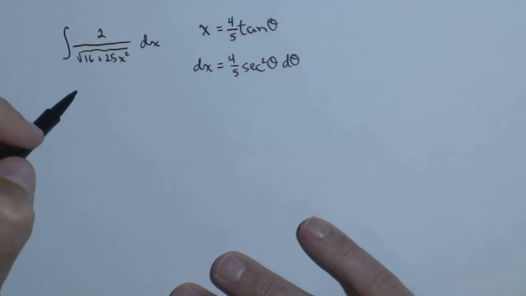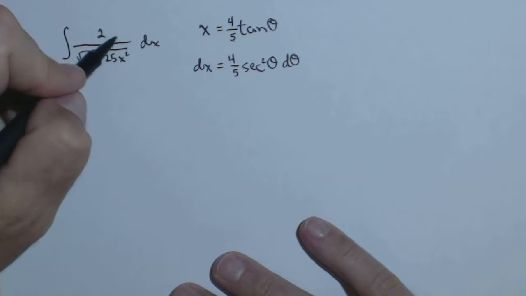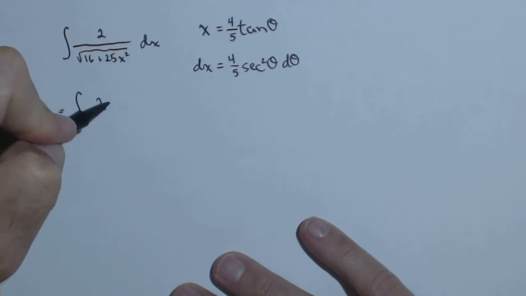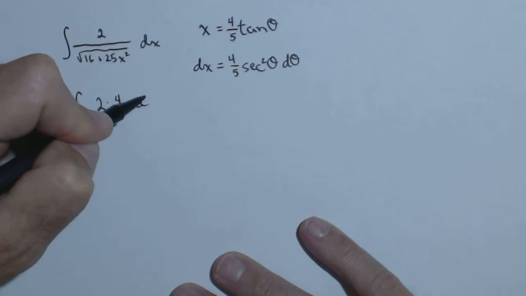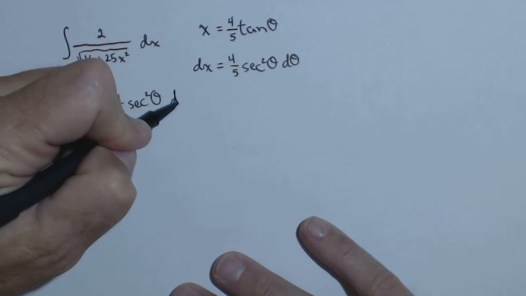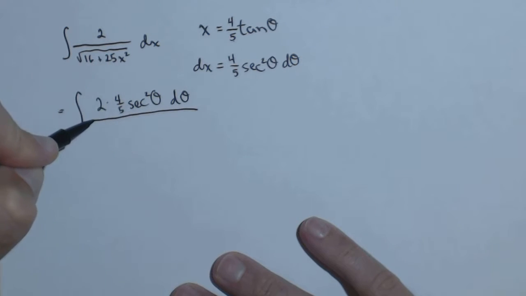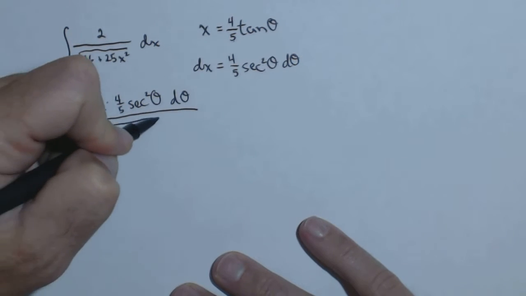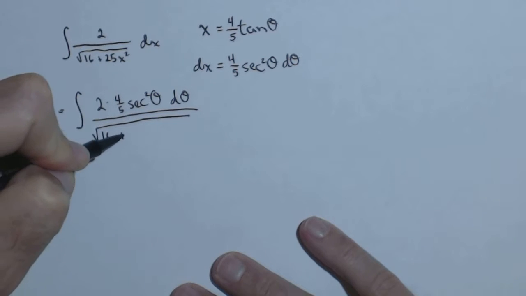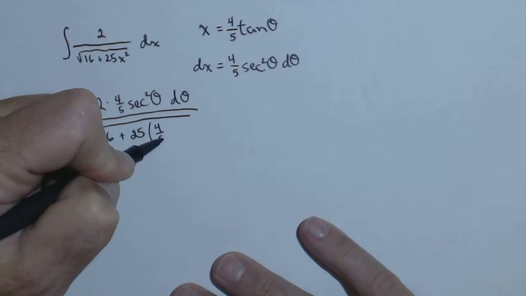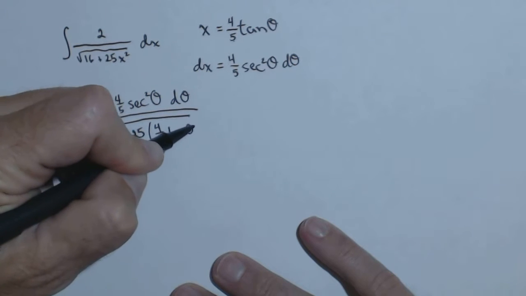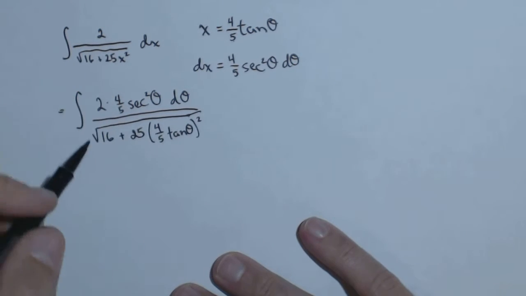Let's sub everything in and see where we're at. So subbing in my dx, I've got 2 times 4/5 secant squared theta d theta on top. And on bottom, I've got the square root of 16 plus 25 times 4/5 tangent of theta, that quantity squared.